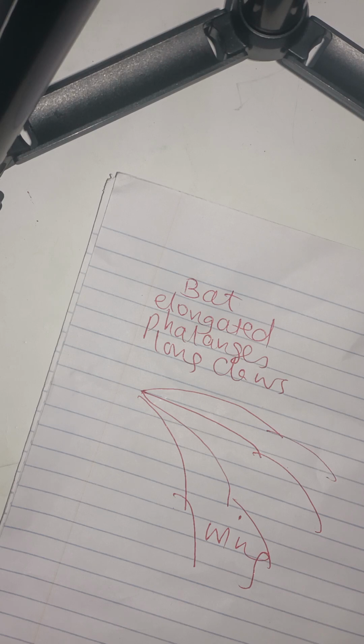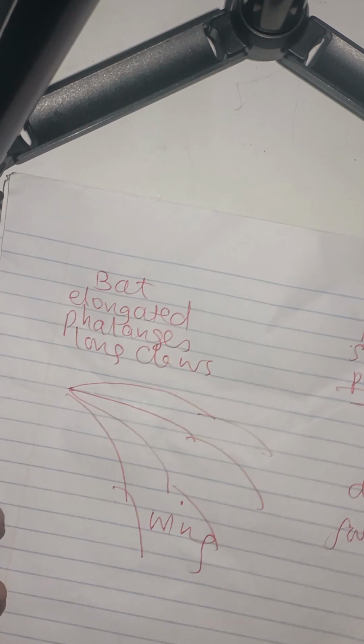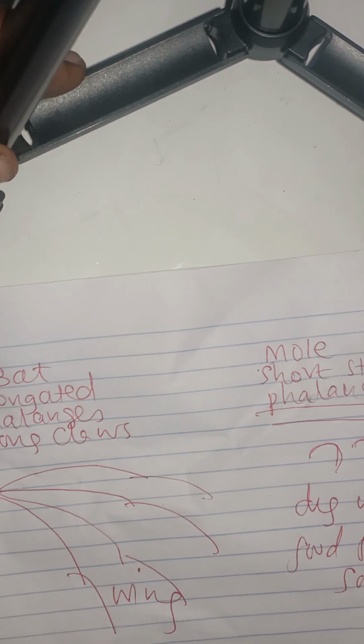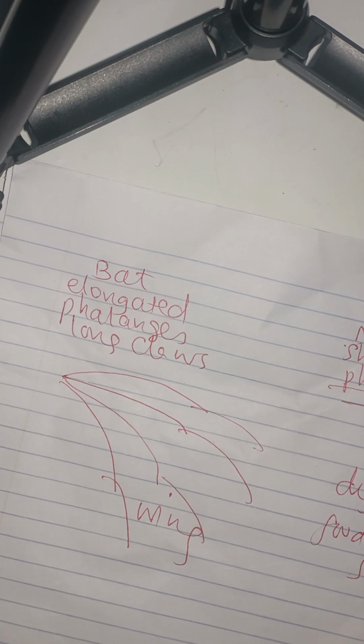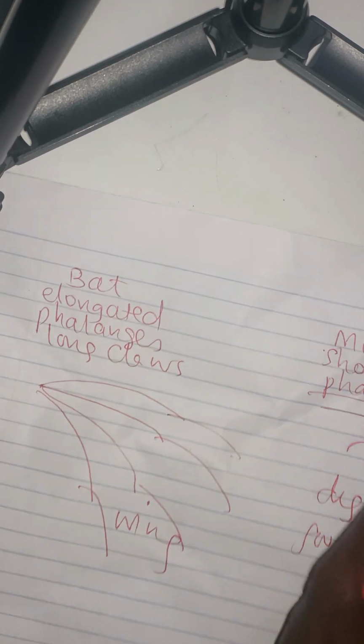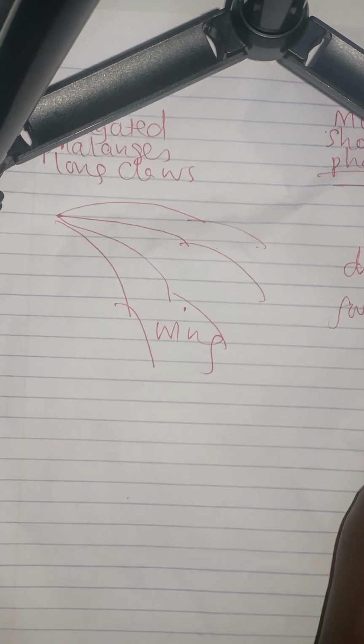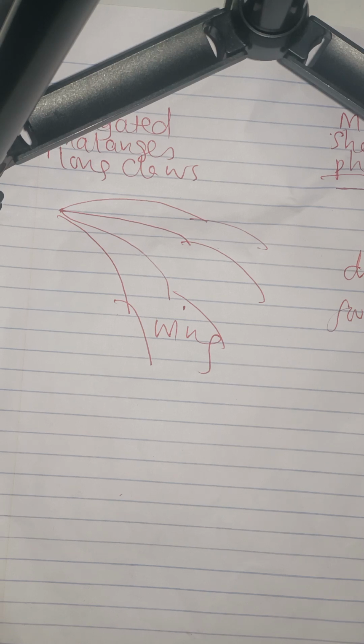I want us to look at the mechanism of evolution. With the mechanism of evolution, we are going to use two theories to have a better understanding of how evolution must have occurred, or to show how evolution actually occurs in real life situations.